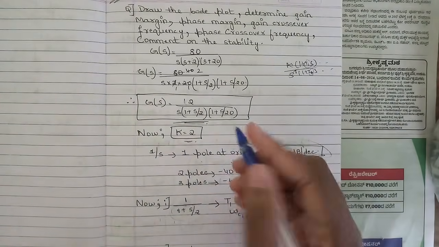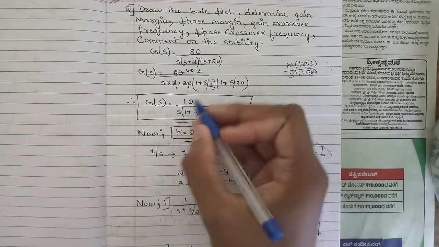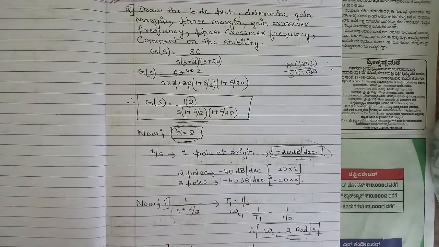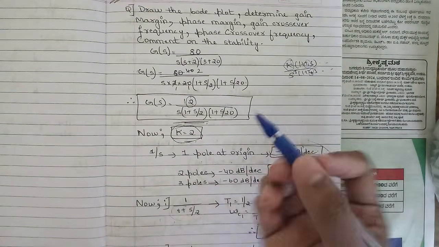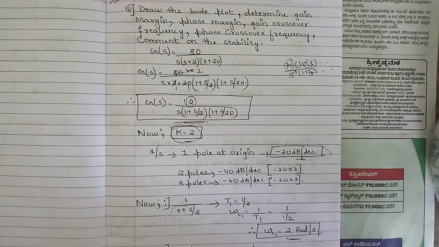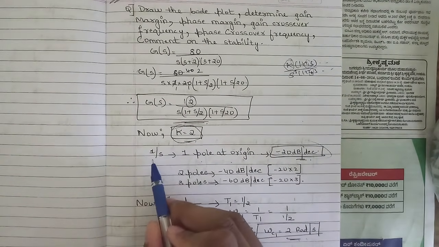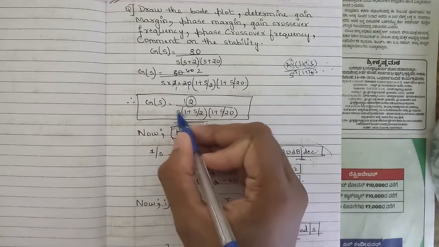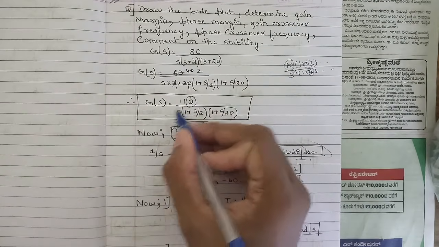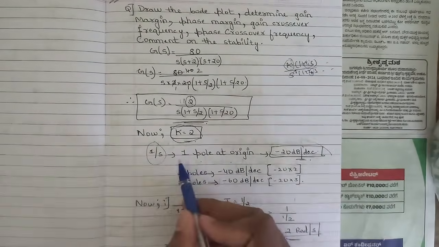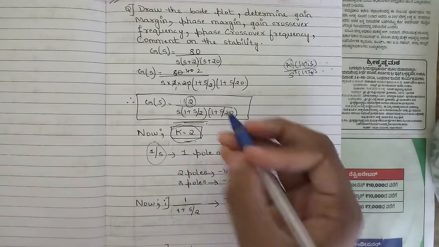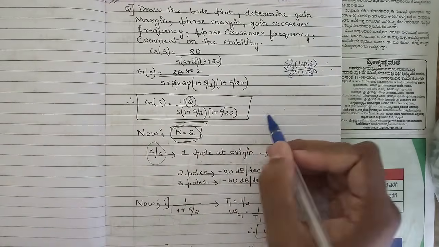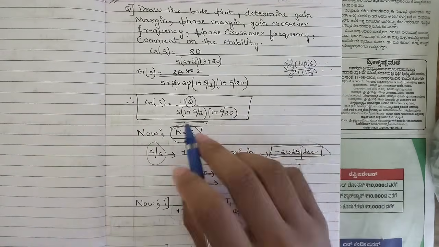From this general form equation we can conclude that here we have 2, that we can write as K = 2. Since in the general form we have one K term, that K term is represented as K = 2. Also 1/s is one pole at origin. That is, 1/s stands for this, since in the denominator we have s. Setting the denominator to 0, s = 0, we get the poles.